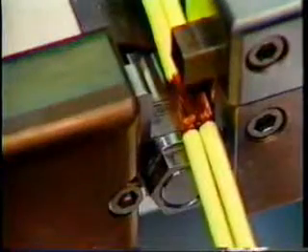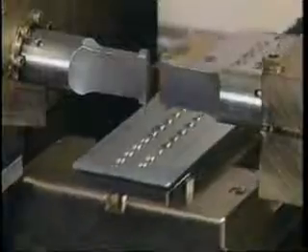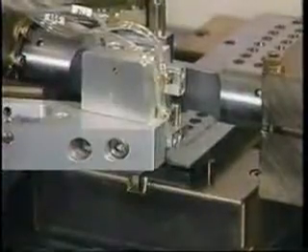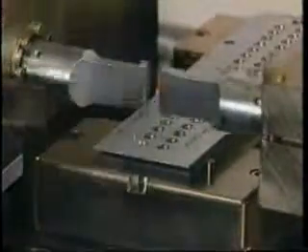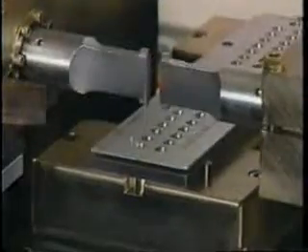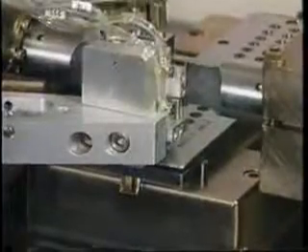The electrical and electronics industries are the principal users of ultrasonic welding. Limited applications are also found in the automobile, nuclear, and aerospace industries.